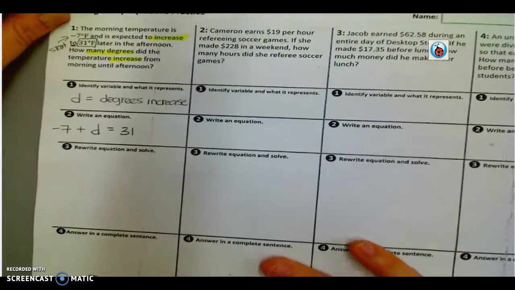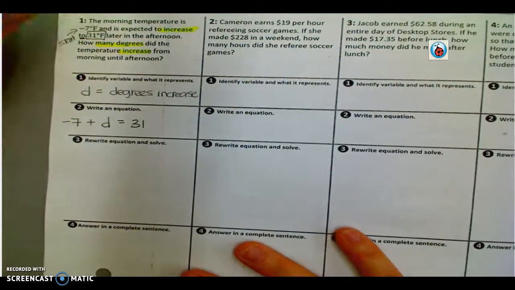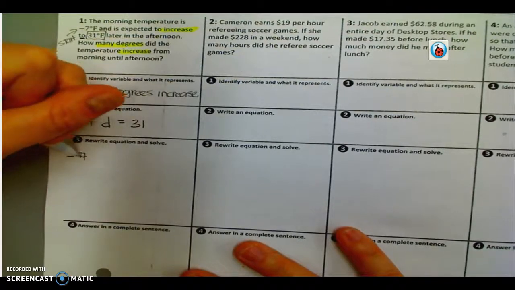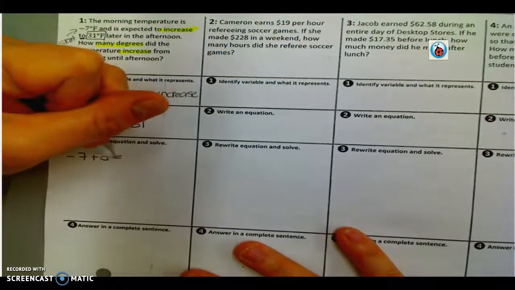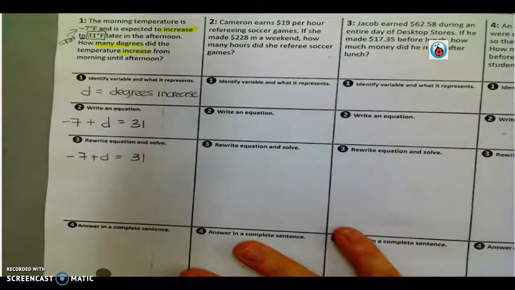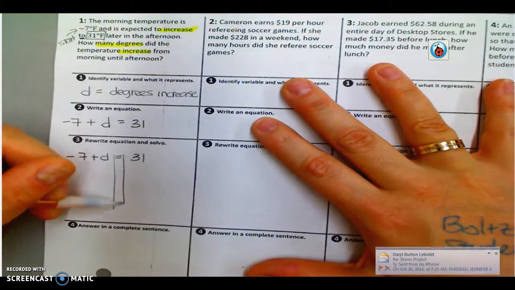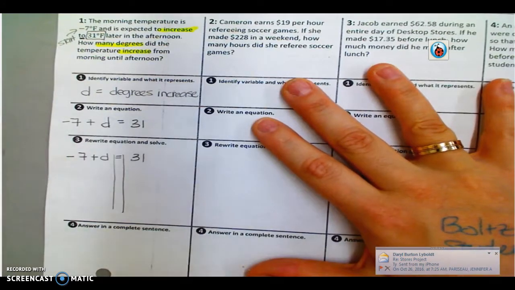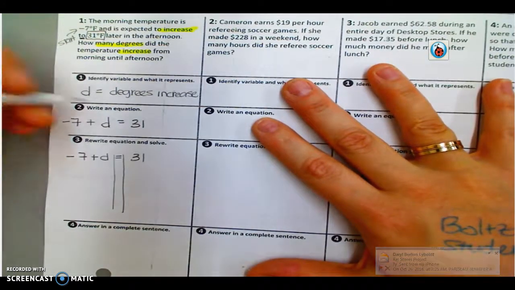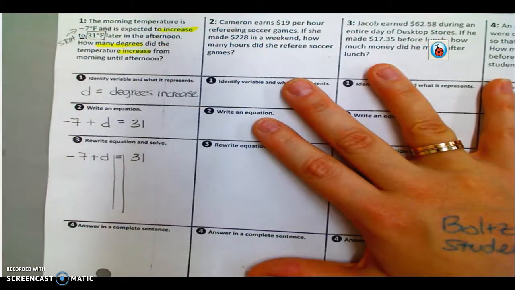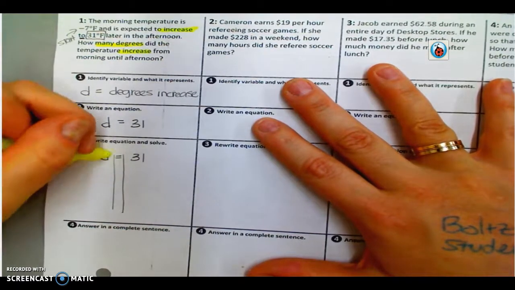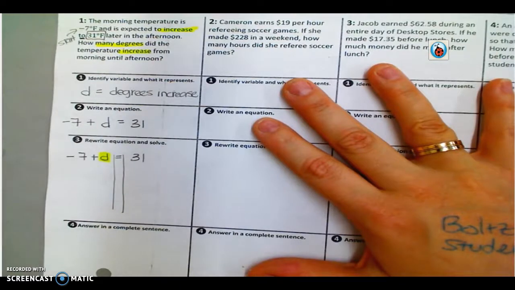So now we're going to take that equation, we're going to rewrite it, and actually solve. So negative 7 plus D equals 31. Right? Draw in your railroad tracks. Okay? And now, again, if you want to highlight your variable, because that's what we're trying to get all by itself.